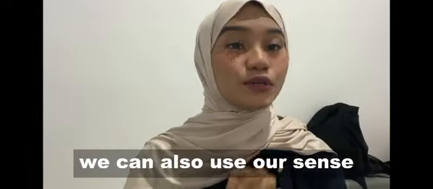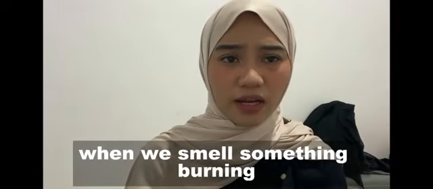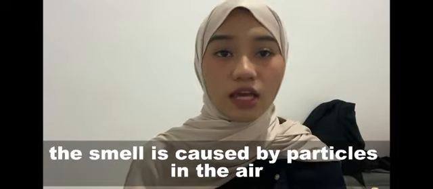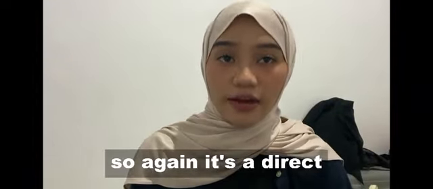We can also use our senses. For instance, the smell of smoke. When we smell something burning, we immediately think there's a fire nearby. The smell is caused by particles in the air from combustion. So again, it's a direct causal index.